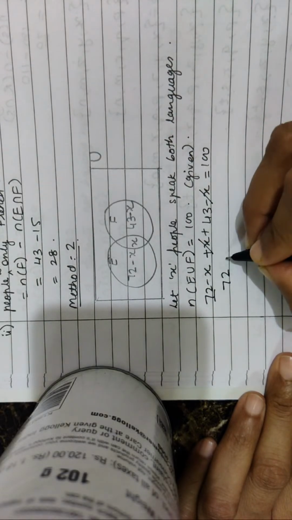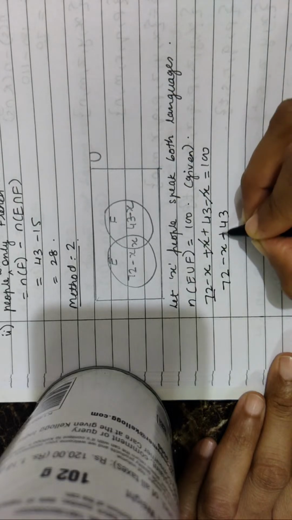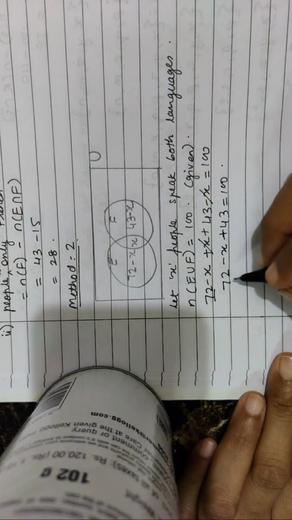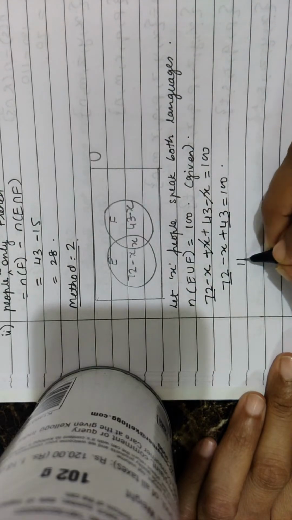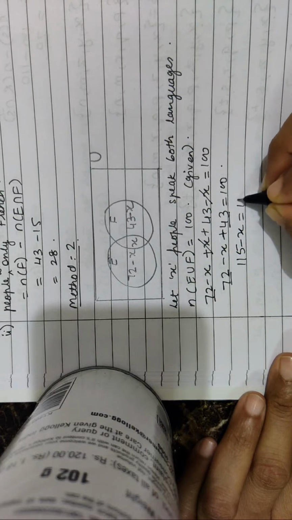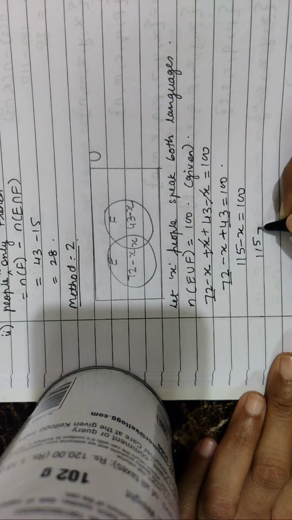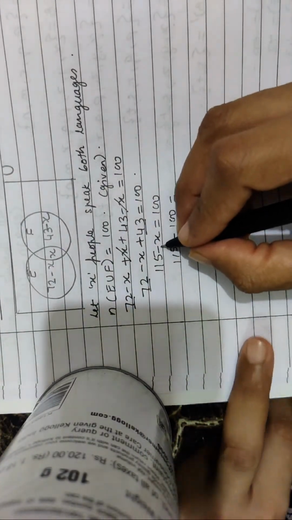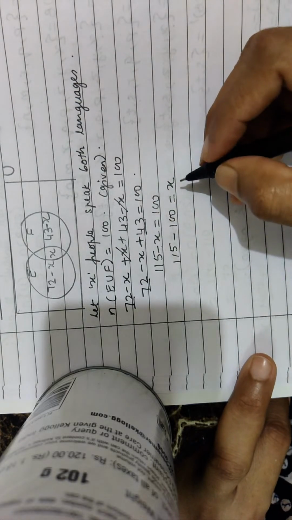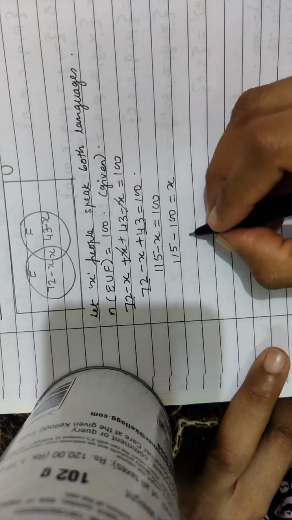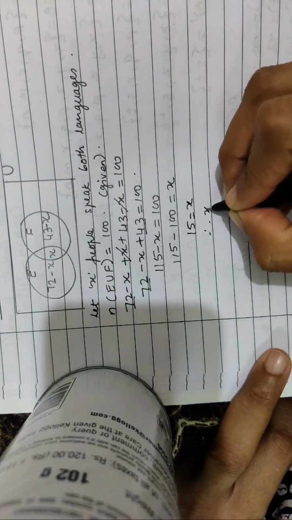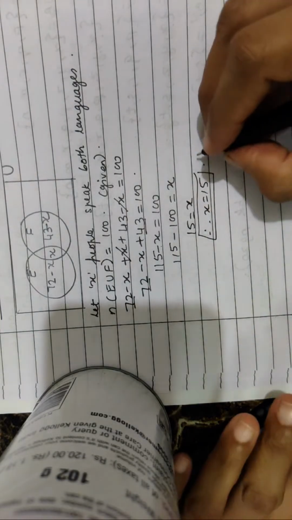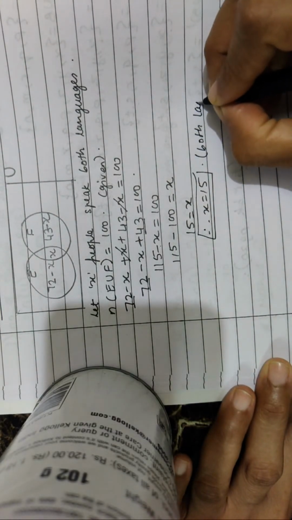Here we get 72 plus 43 minus x is equal to 100. So what do I do? I add 72 and 43, that comes to 115 minus x is equal to 100. So this 100 comes to this side, so it becomes minus 100, and x goes here, so it becomes plus x. So 115 minus 100 is 15, so x is equal to 15. So people who speak both the languages is 15.